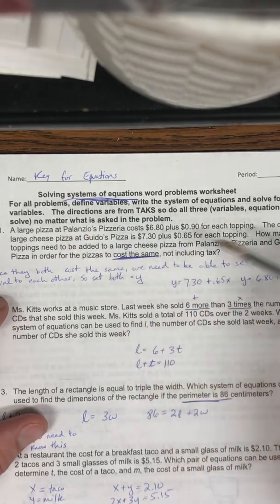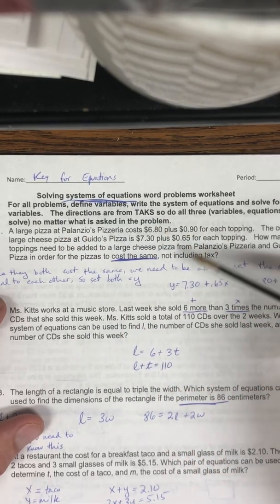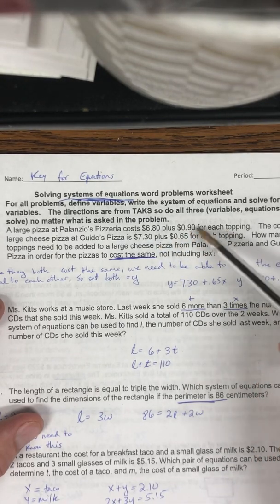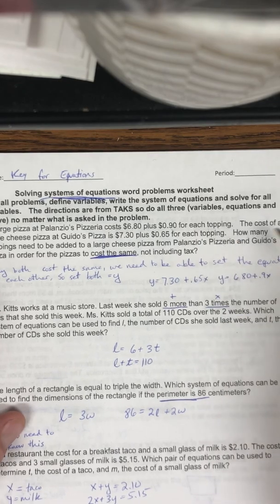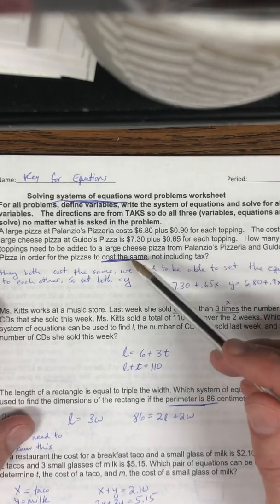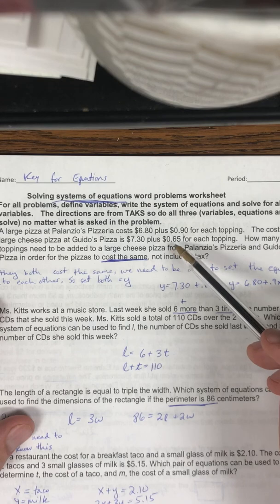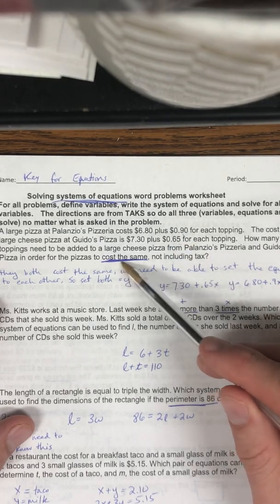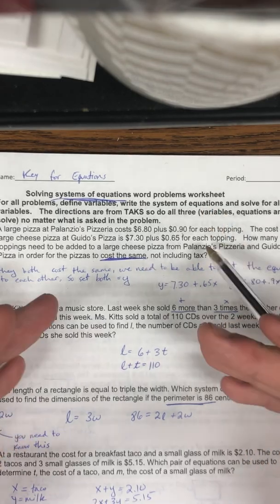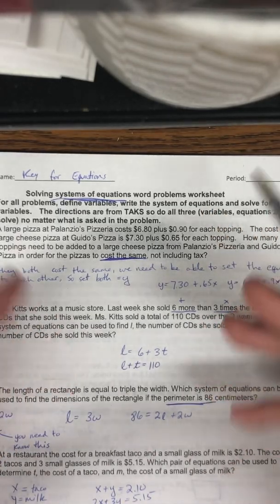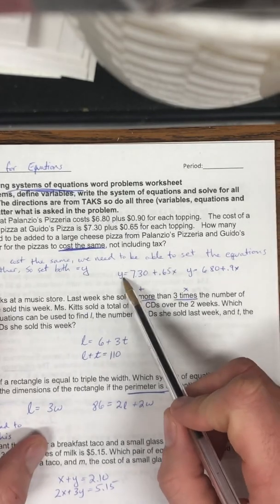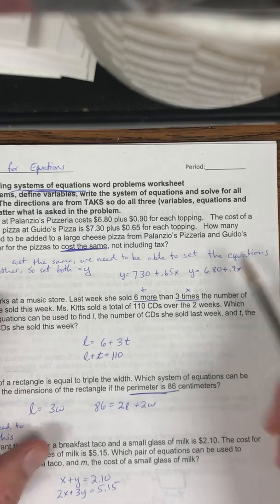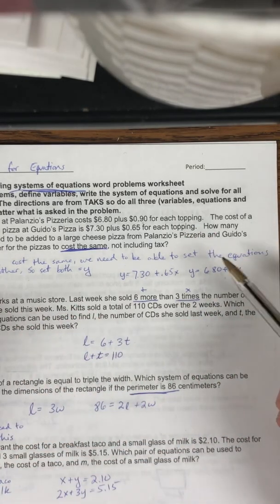The first sentence is the first equation, $6.80 plus 90 cents per topping, so 90 times x. And then the second sentence is the second equation, $7.30 plus 65 cents times x. And when it says cost the same, where will it cost the same? So you're really trying to find the cost, and that's y. So I've got y equals the first and y equals the second. It doesn't matter what order you write them in.